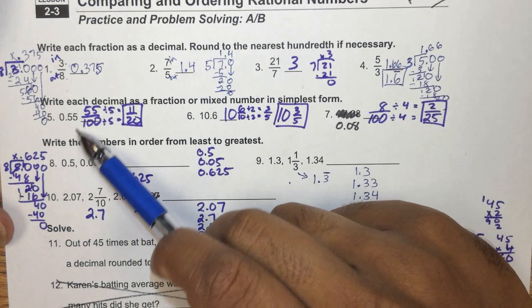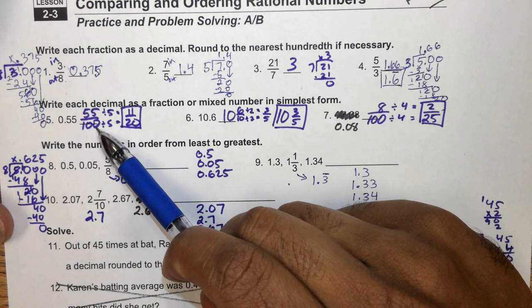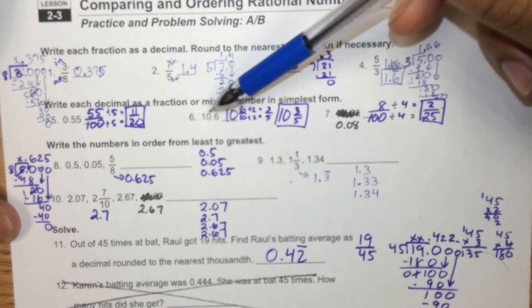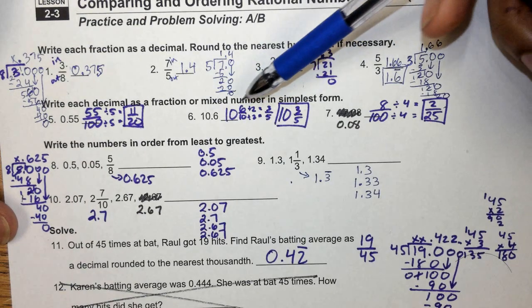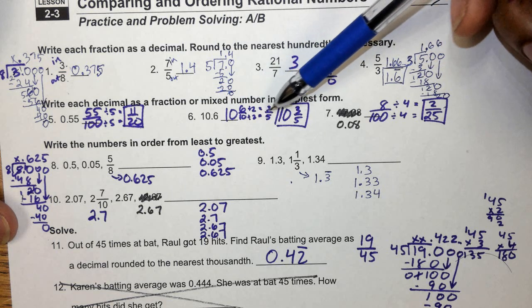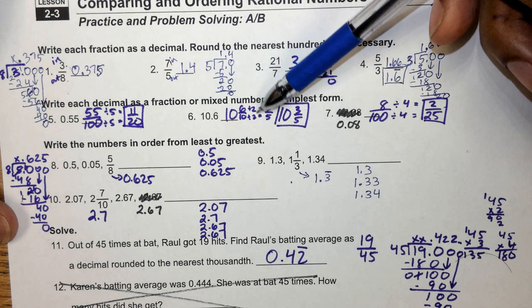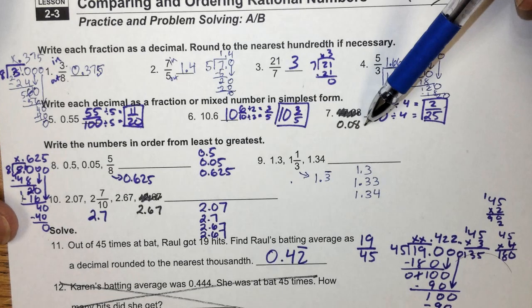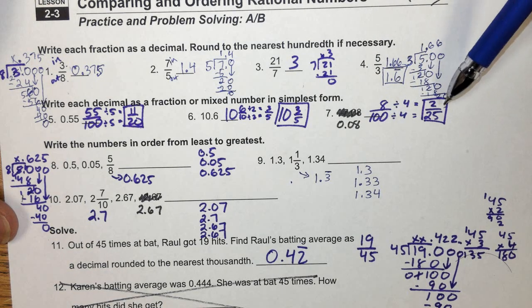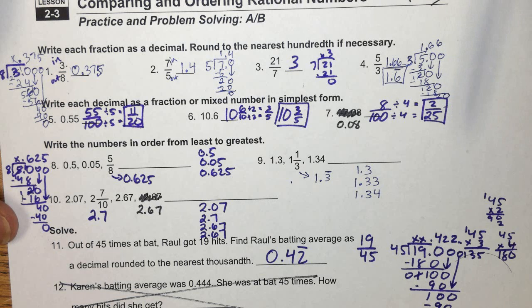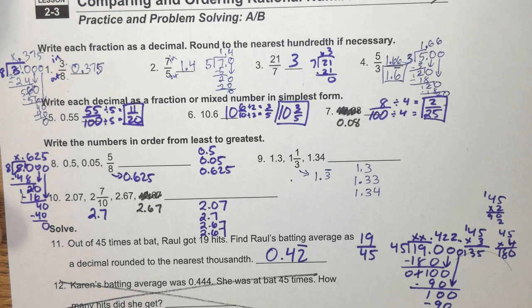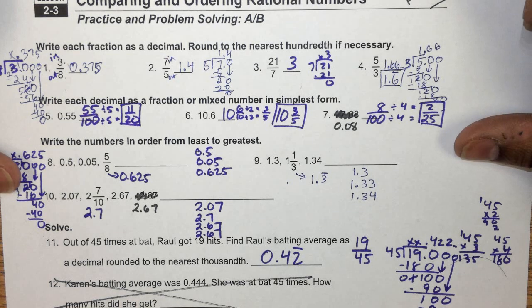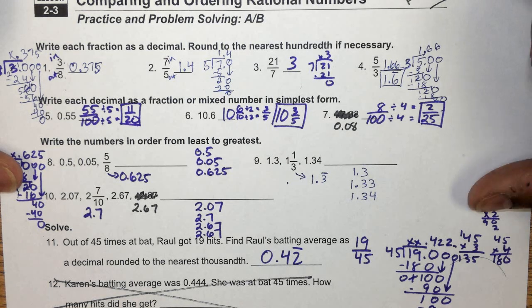Number 5, 55 hundredths, 55 over 100. If you simplified it, 11 twentieths. Over here, 10 and 6/10. I can simplify that to 10 and 3/5, dividing both of them by 2. Over here, 0 and 8 hundredths, 8 over 100. I could simplify that to 2 over 25, or 2 25ths. Again, write question marks over the ones you need help with or want me to clarify on Monday.